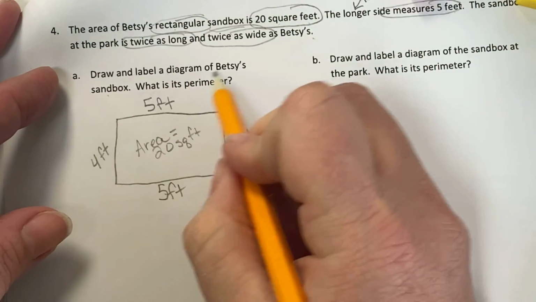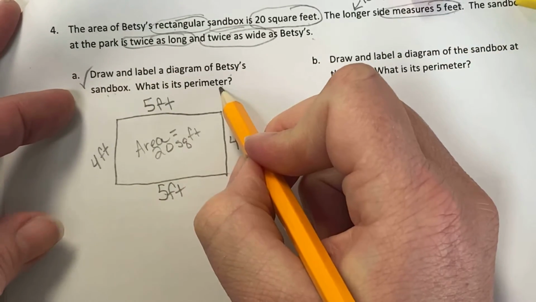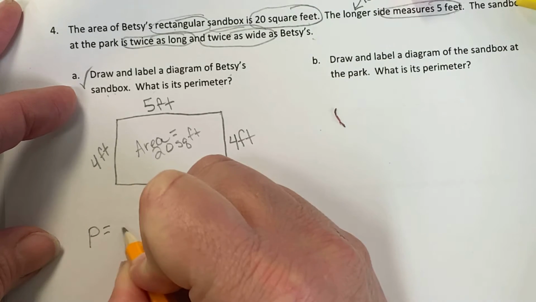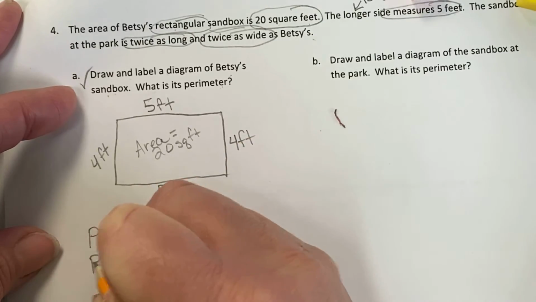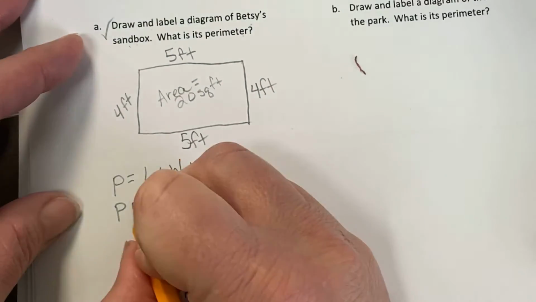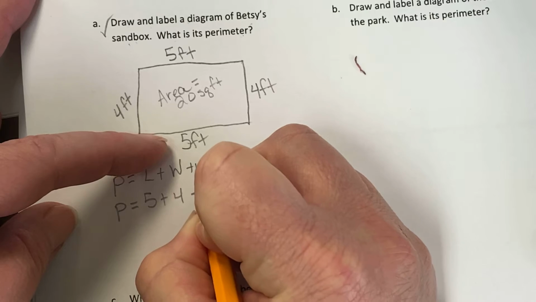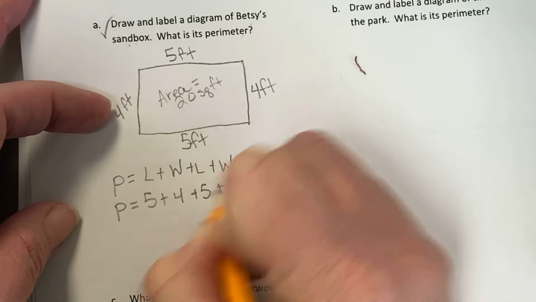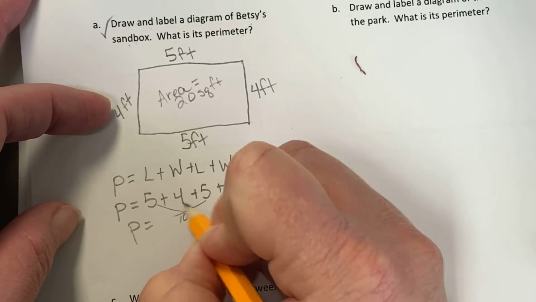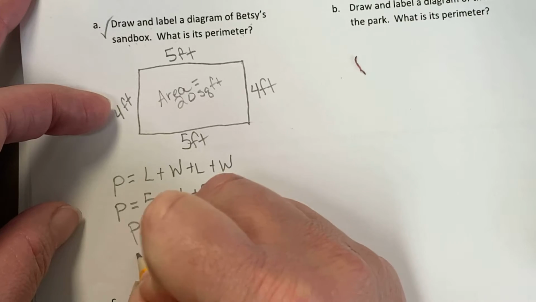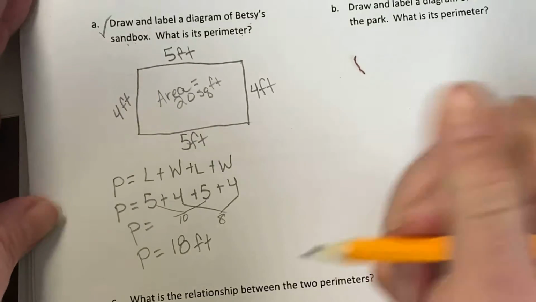Now, it says draw and label the diagram of Betsy's sandbox, which we did. What is the perimeter? Well, remember, finding perimeter, we have length plus width plus length plus width. So perimeter equals, my length is 5, plus my width is 4, plus my length is 5, plus my width is 4. So my perimeter is going to equal, well, here makes it 10, so there's 10, and there's 8. So my perimeter equals 18 feet.